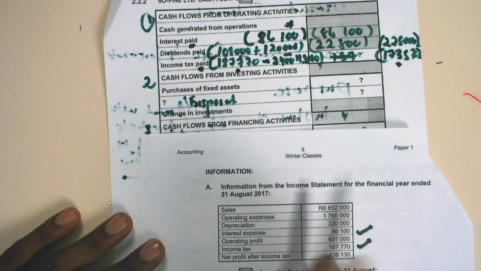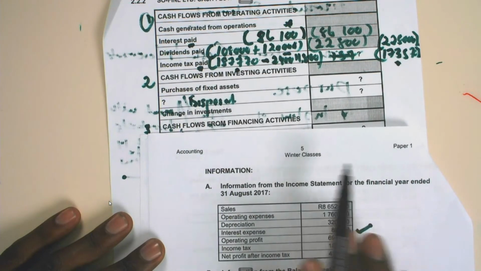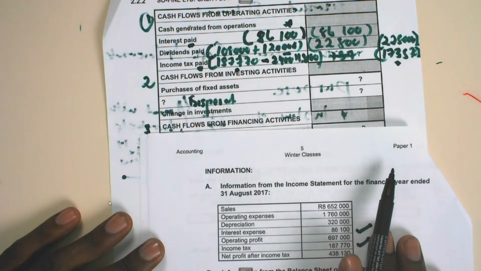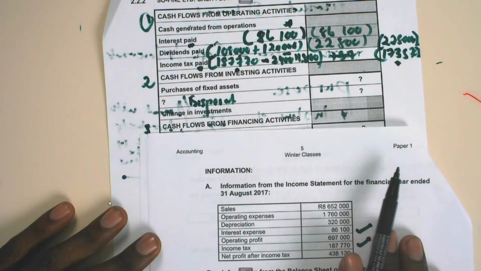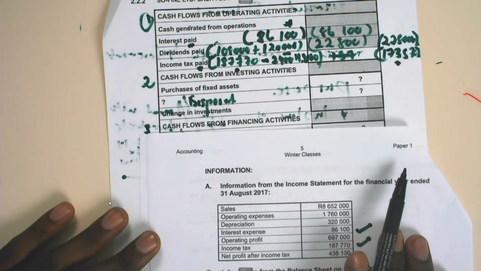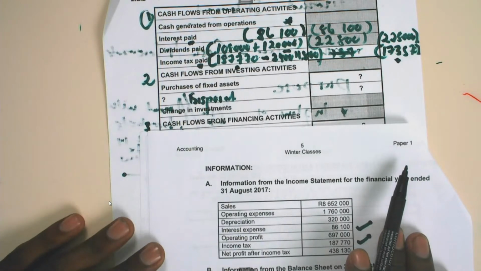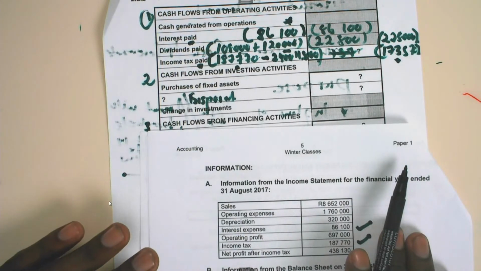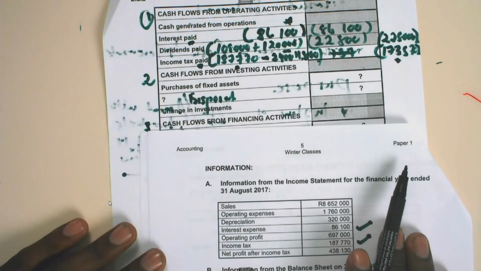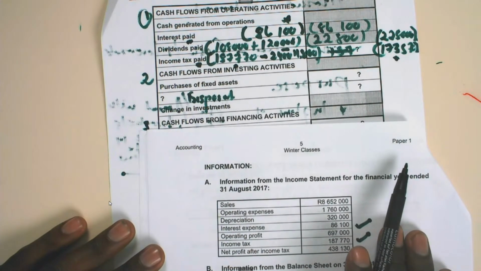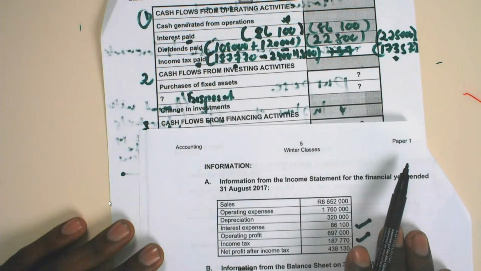It will be the carrying value of fixed asset at the end of the year, plus depreciation for the year, plus disposal, and then minus balance at the beginning of the year. That is the formula that we can apply whenever we calculate purchases of fixed asset.